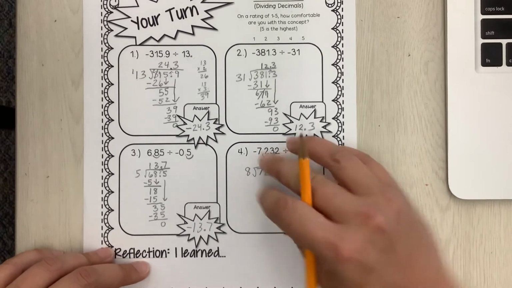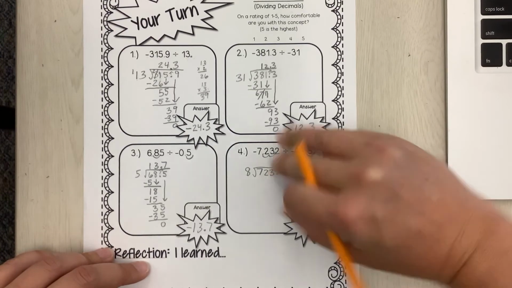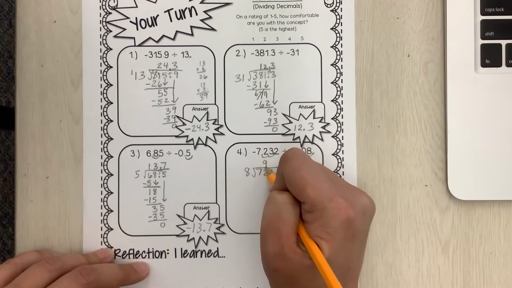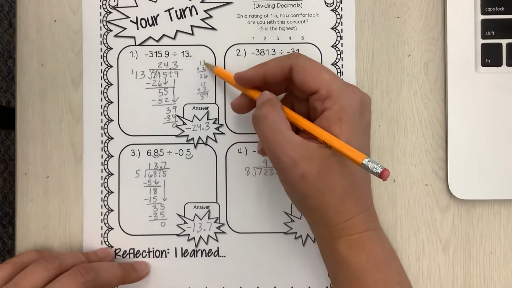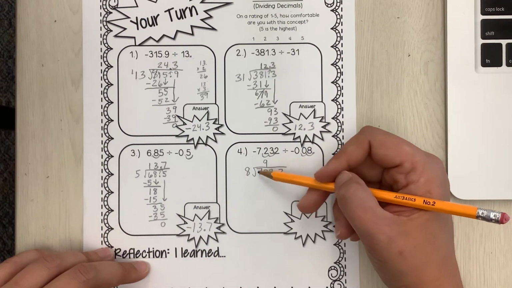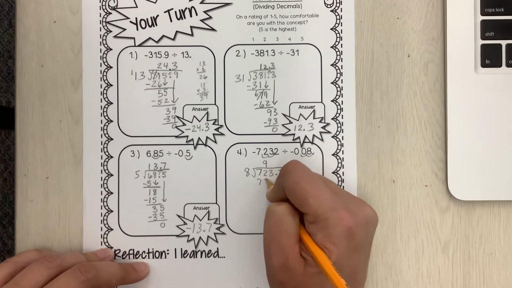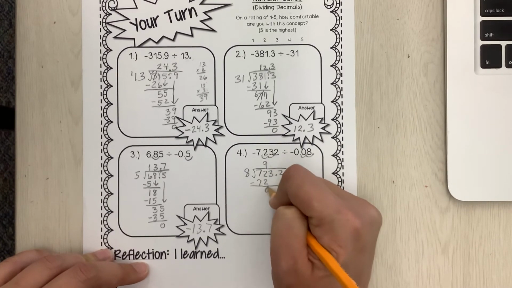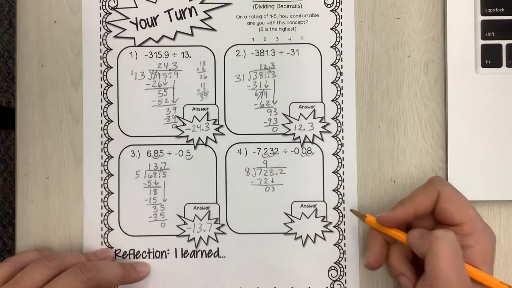8 goes into 7. Nope, can't do that. 8 goes into 72. Yes, I sure can do that. So I'm going to put the 9 above the 72. Again, if you don't know what it is, just start making multiplication problems until you get close to 72, not above 72. 9 times 8 is 72. When I subtract, I have 0, so then I can just bring down the next digit, which is 3.